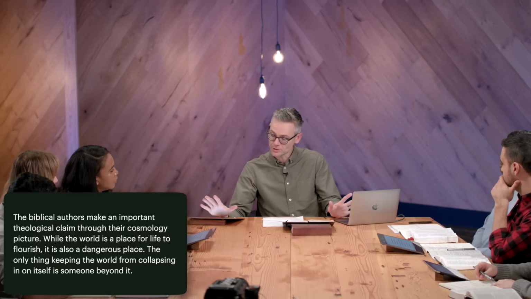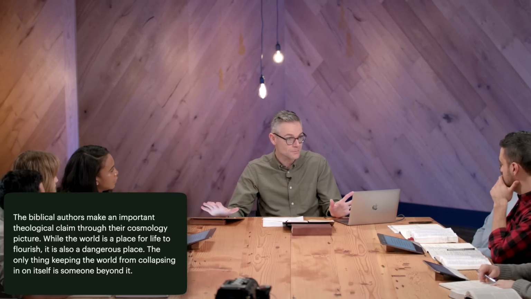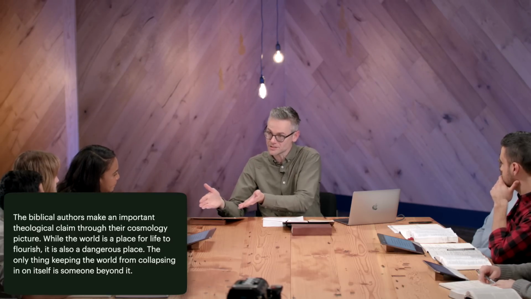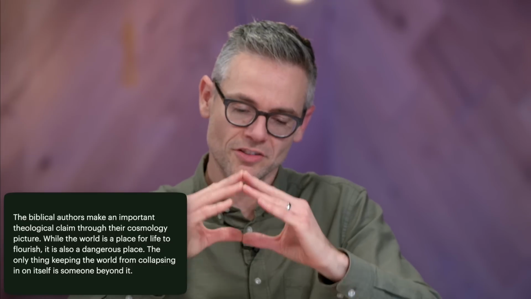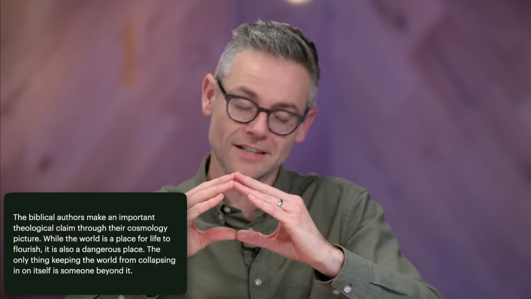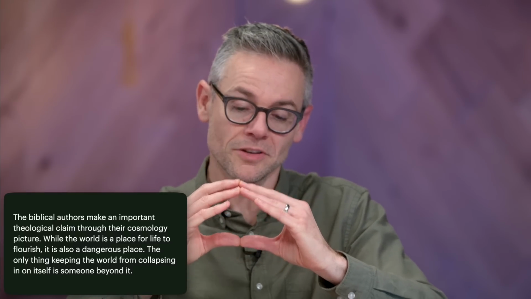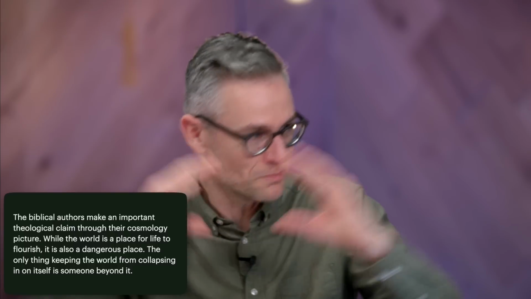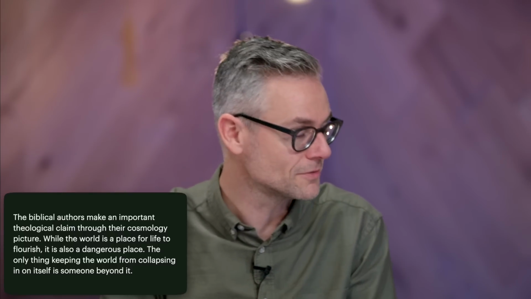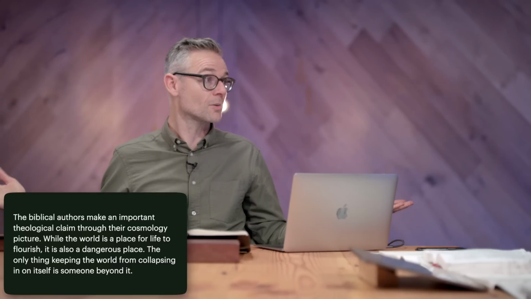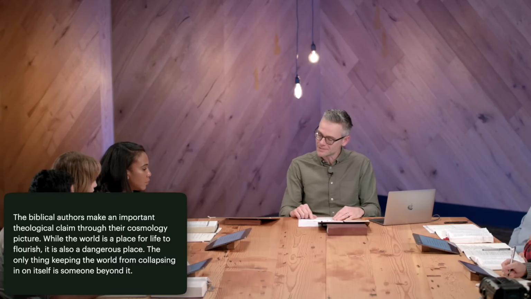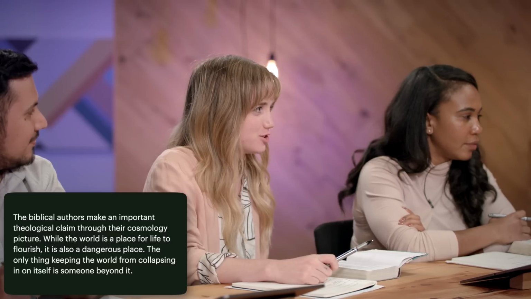That's good. But you're seeing an important theological claim being made through this cosmology picture, aren't you? The world is a place where life can flourish, but it's a dangerous place. And the only thing keeping this whole thing from collapsing in on itself is something beyond it, so someone beyond it.